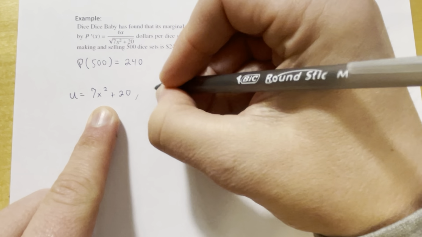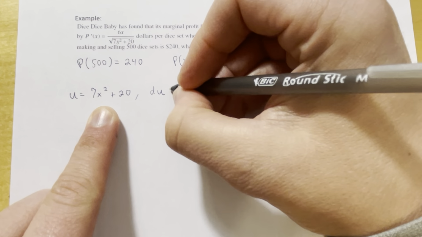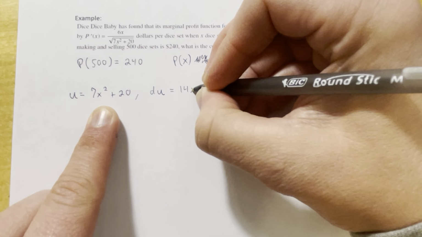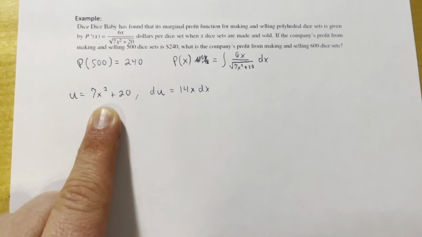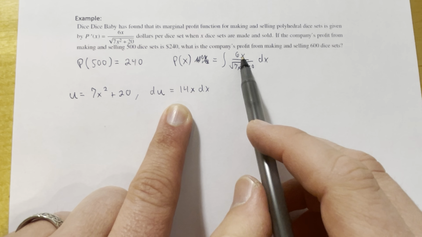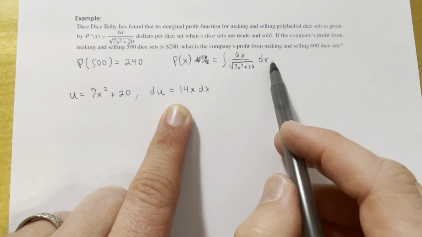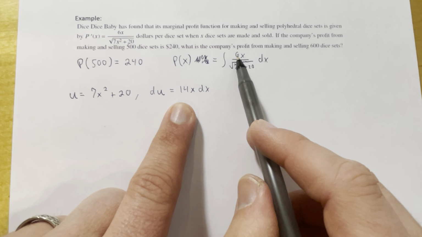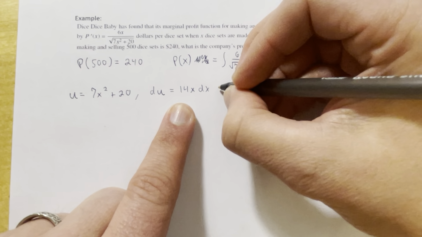Okay? So from here, let's see. My du, what would du be in this case? 14x dx. Okay? Compare that to what we actually have in our numerator, 6x dx. So almost the same, but the constant is where we differ. And again, that's not an issue.